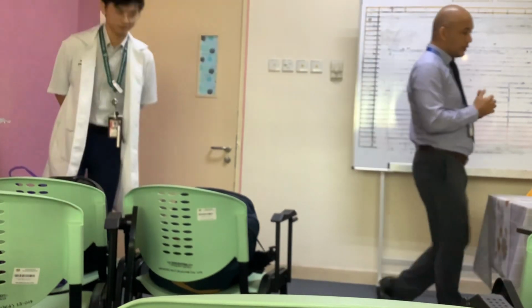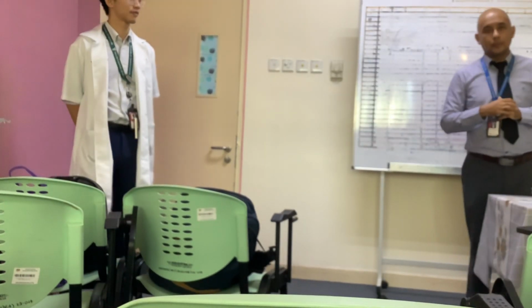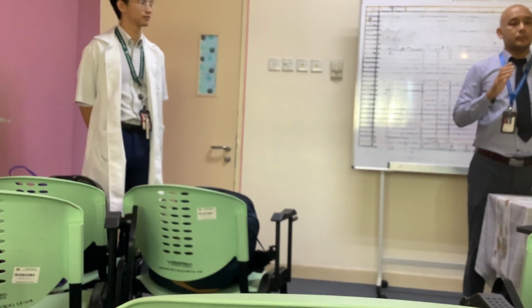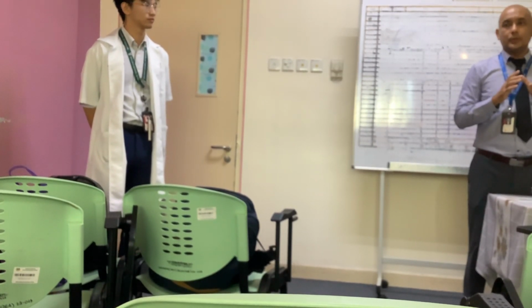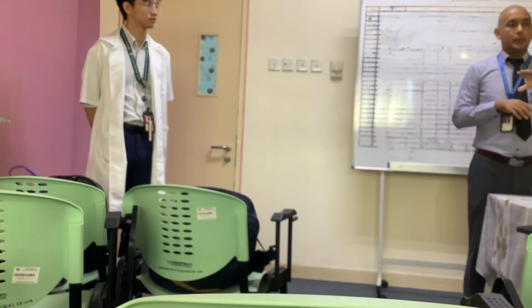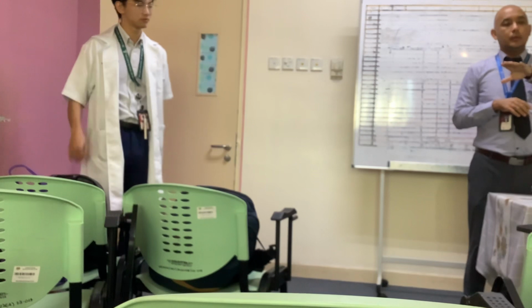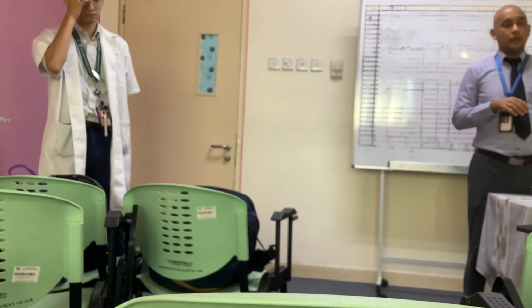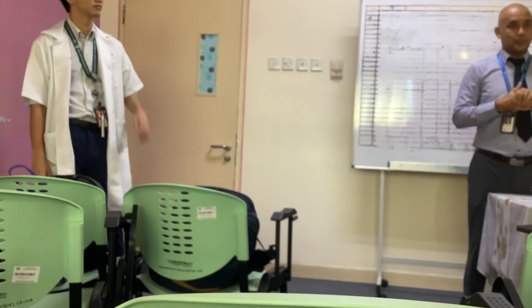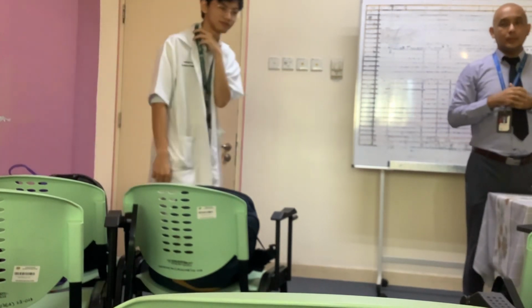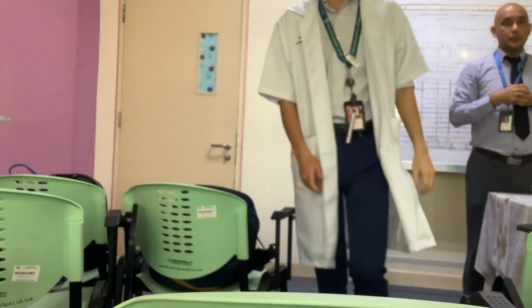So far, any questions? If you do not have any questions, I give you an assignment. This front row, read about the rotator cuff muscles and their actions. Second row, read about supraspinatus impingement syndrome.